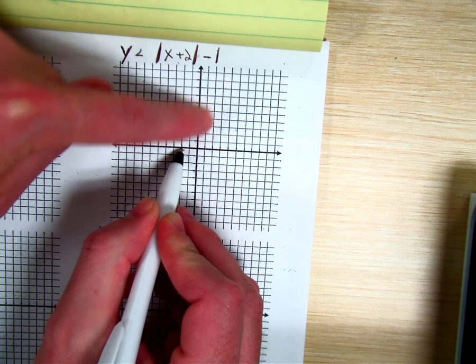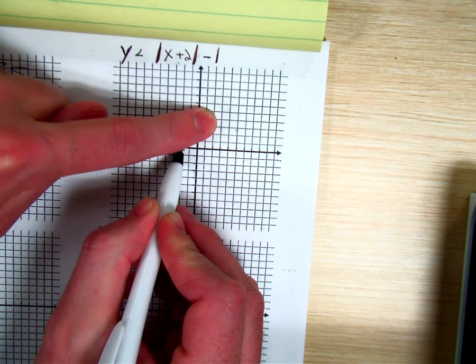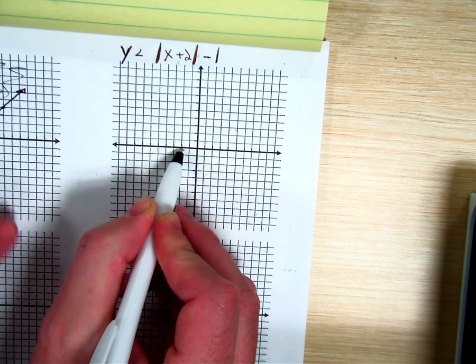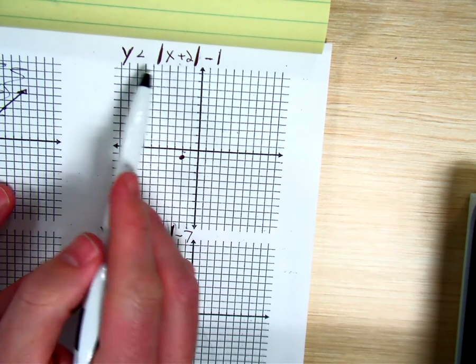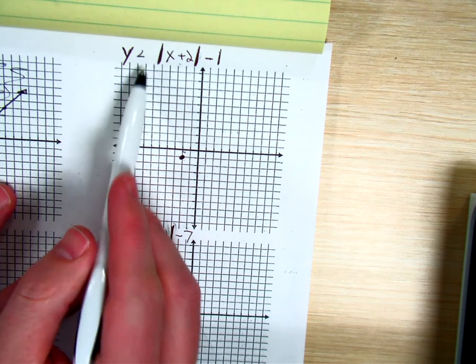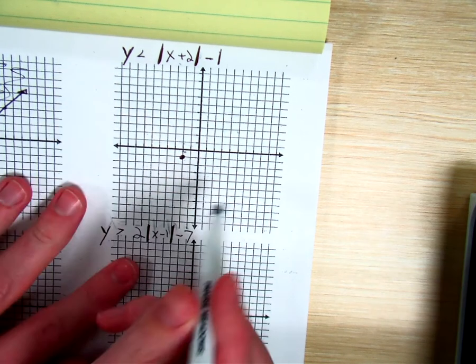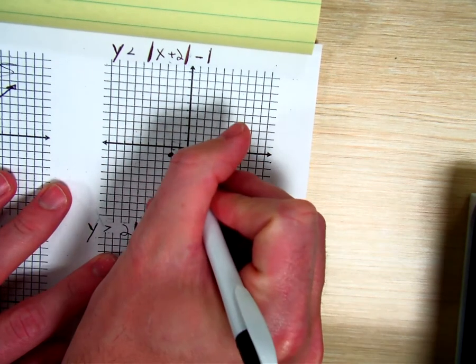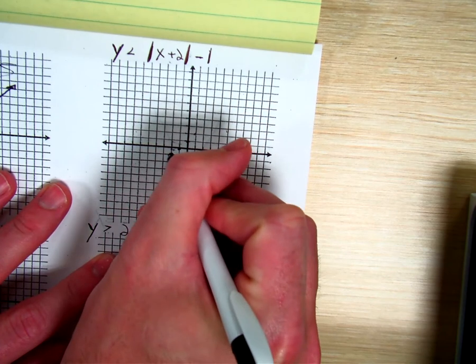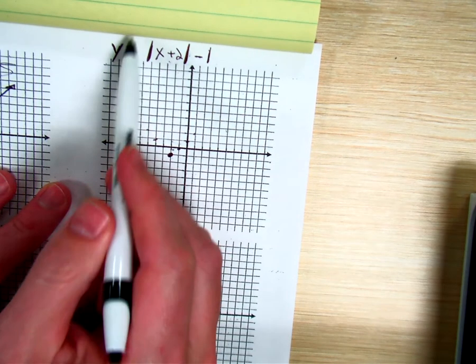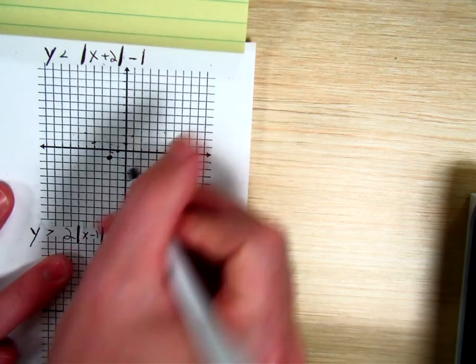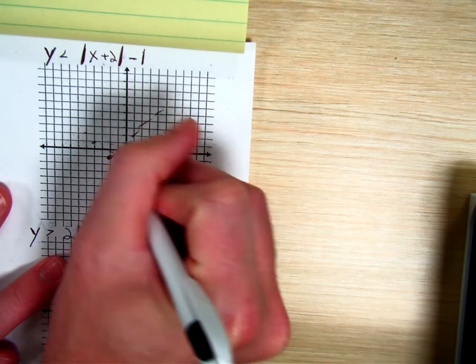And that's exactly the same as what you naturally want to think. So a minus 1 is going to go down. So here's where we're starting. There's no multiplier on the outside, so I'm just going to be going up 1, out 1. We'll do a couple of those dots in each direction. Less than, so it's telling me dotted or dashed lines going out.